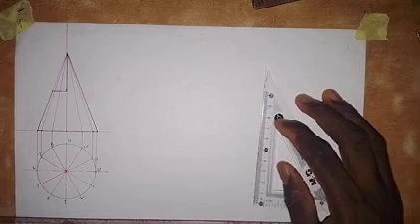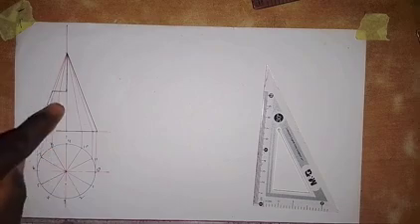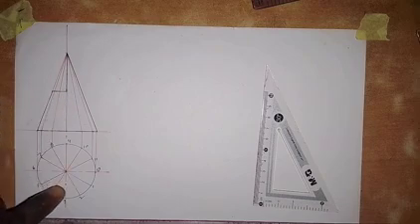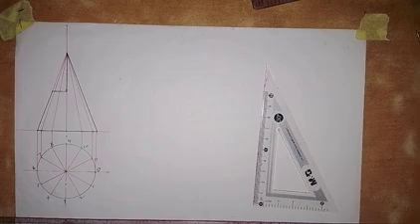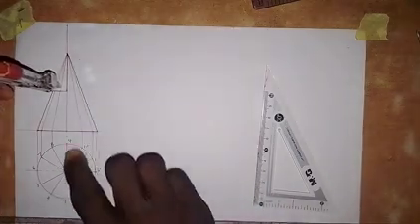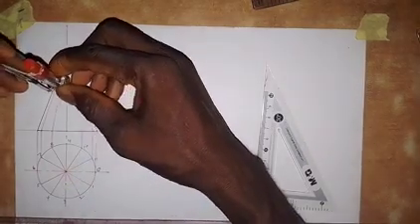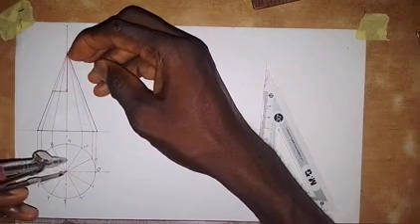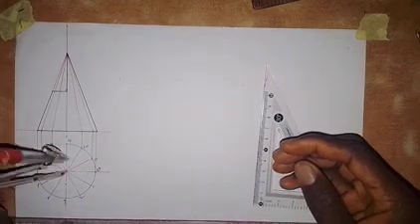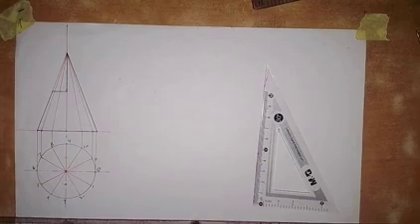Now we need to locate points 3 and 9 on this line. I will take the measurement with the compass from here, because this vertical line contains 3 and 9. So we take this distance like this, putting the point at the center here, and make an arc here and an arc here. That gives us points 3 and 9.